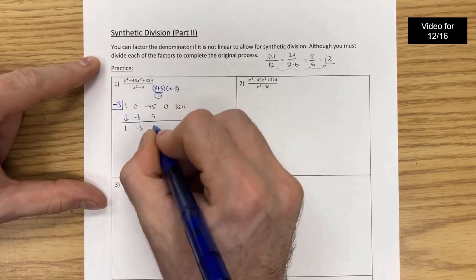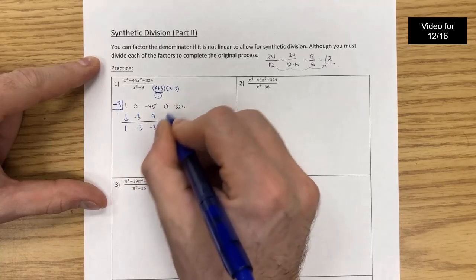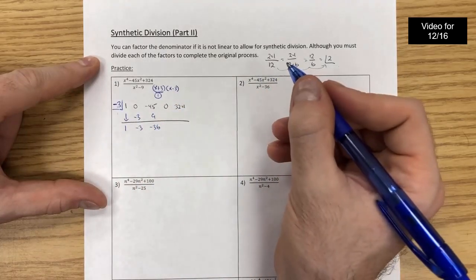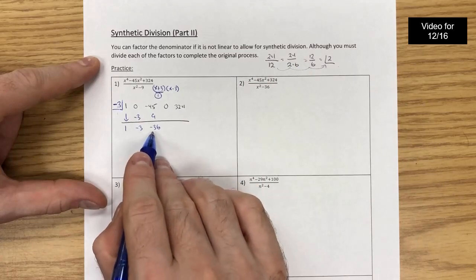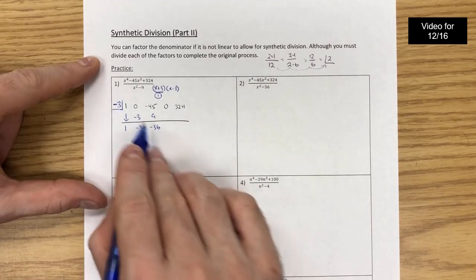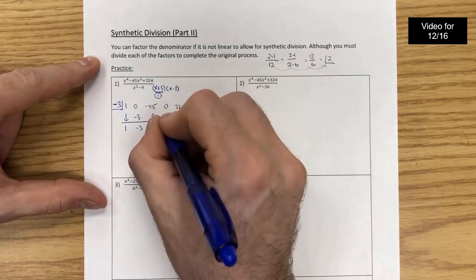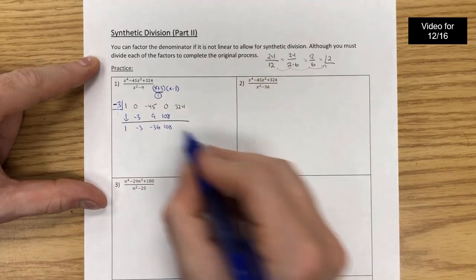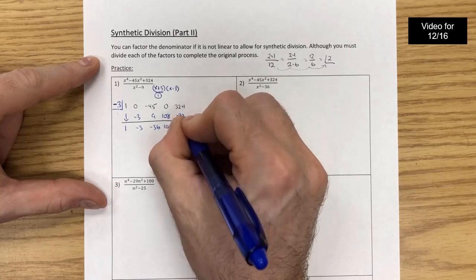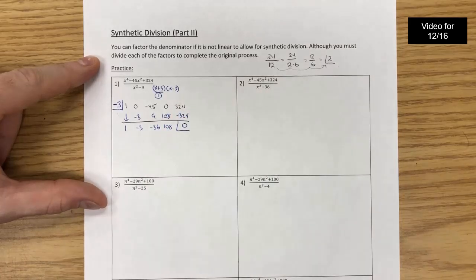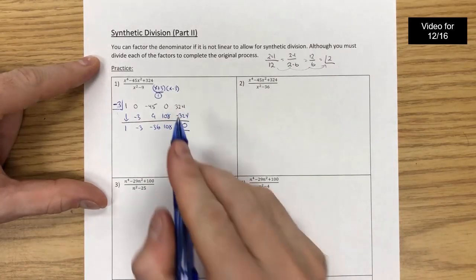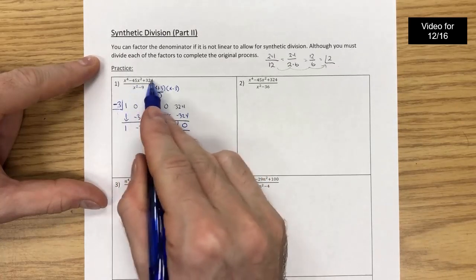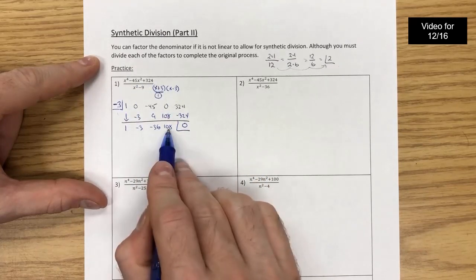Multiply and combine. Multiply. Let's see, that's going to be 3 times 30, that's positive 90. 3 times 6 is 18, so that's 108. And combine. Multiply and combine. Perfect. So I've successfully divided this out of the polynomial, and I'm left with this.